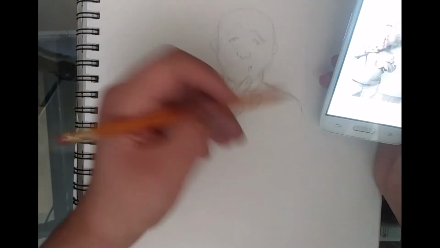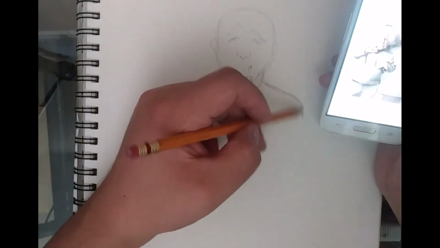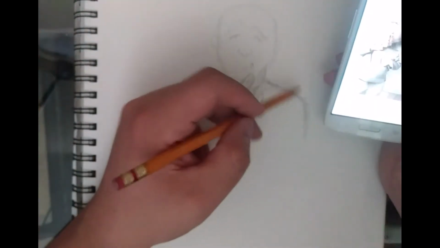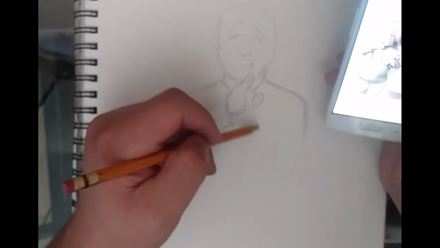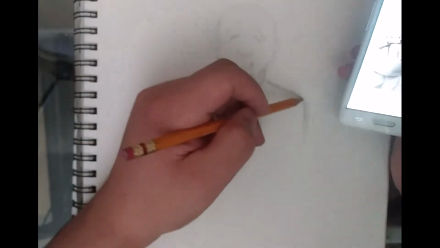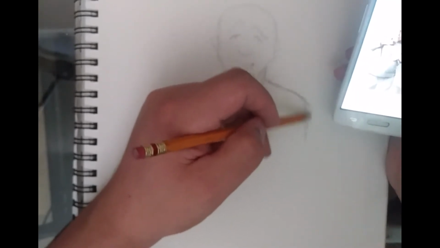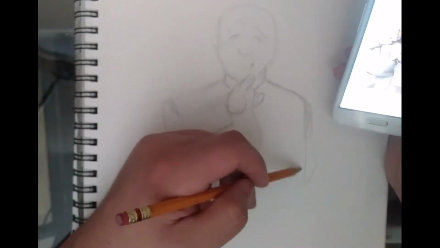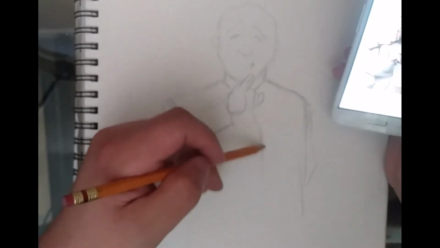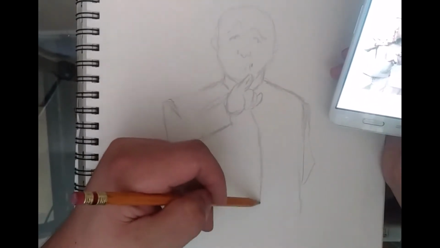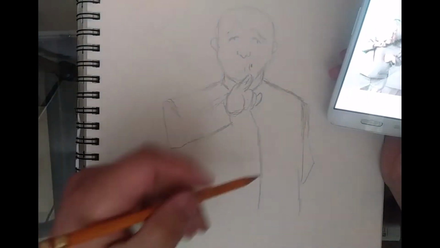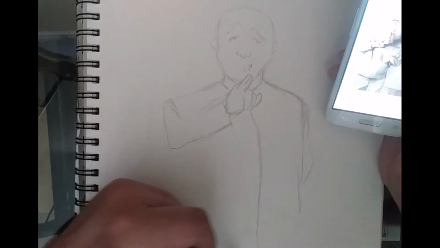For example, if you see Arnold Schwarzenegger drawn in a cartoon style, like in The Simpsons or Nickelodeon cartoons, he is known to have a gap tooth and a very pronounced chin.